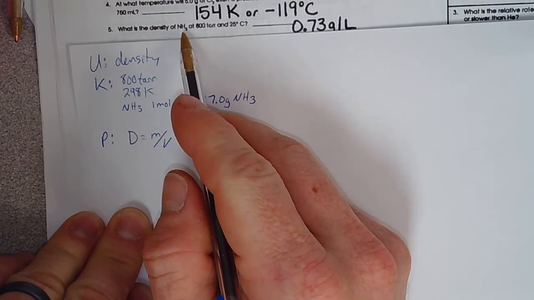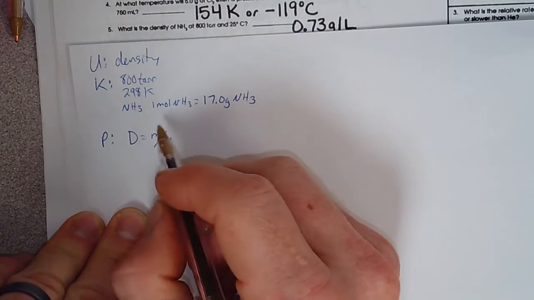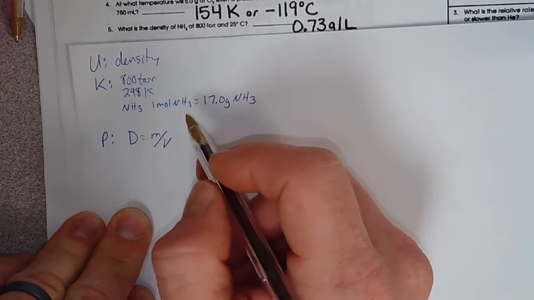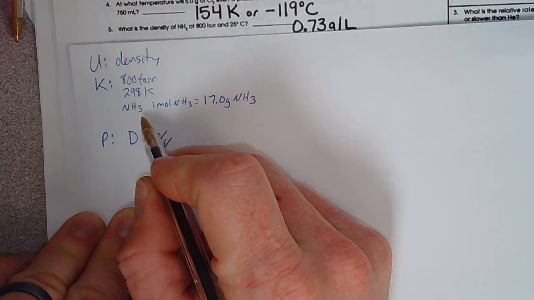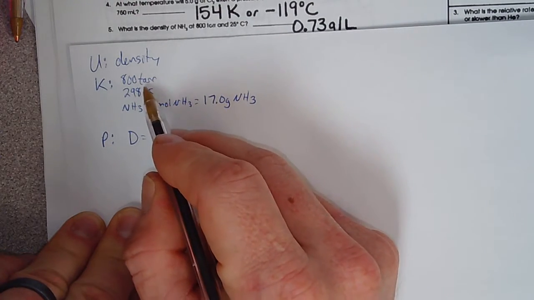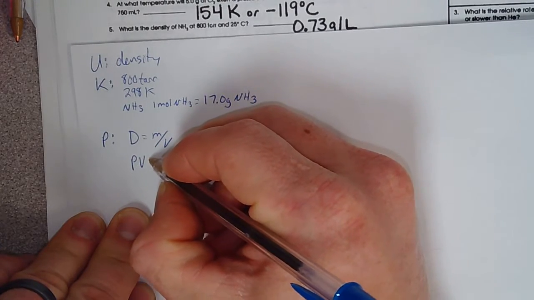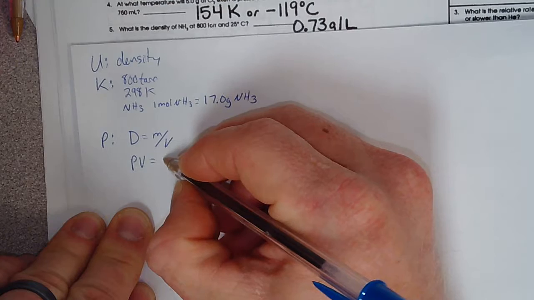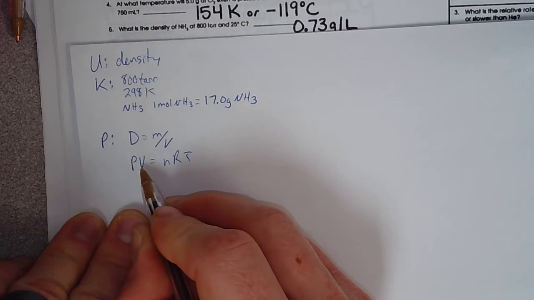So ammonia is going to be a gas at room temperature, unless it's dissolved in water. But if it's out free by itself, it will be a gas at room temperature. So we know the moles, we know the temperature, we know the pressure. So we can apply the ideal gas law to it in this way. We do PV equals nRT. And the only thing we don't know about this gas is the volume.